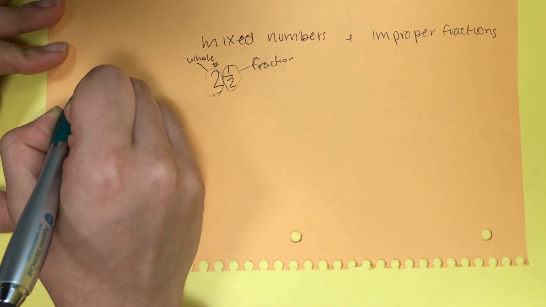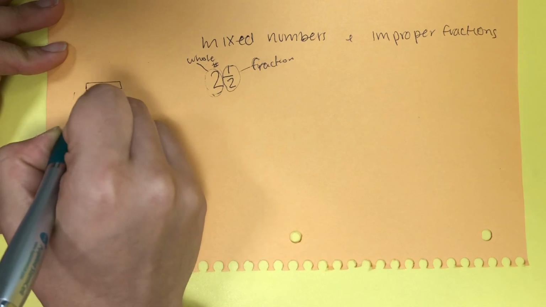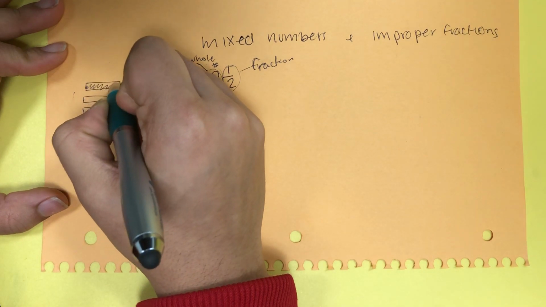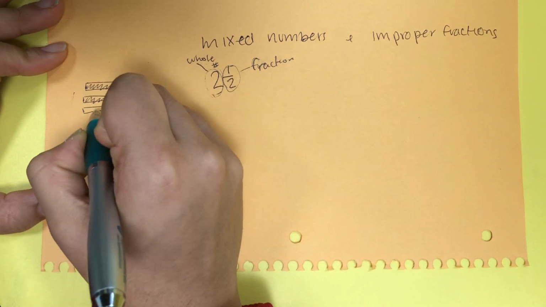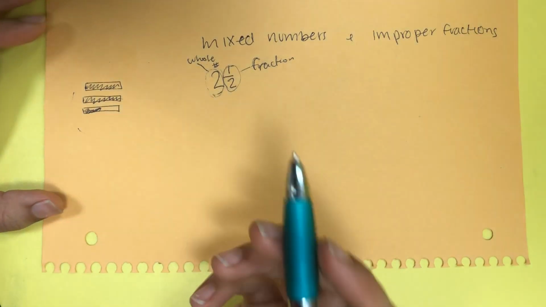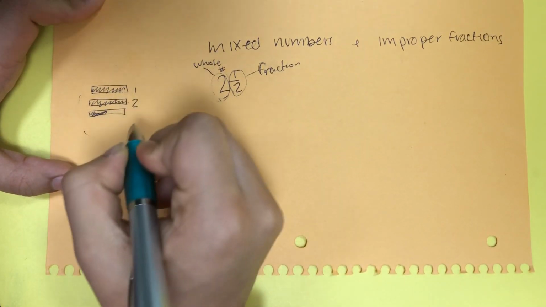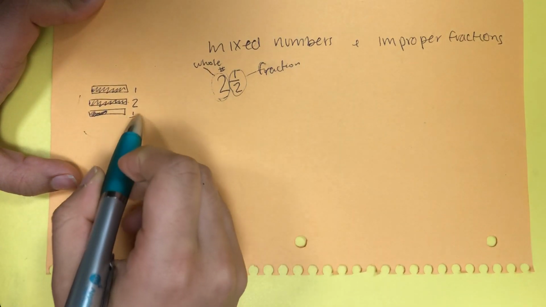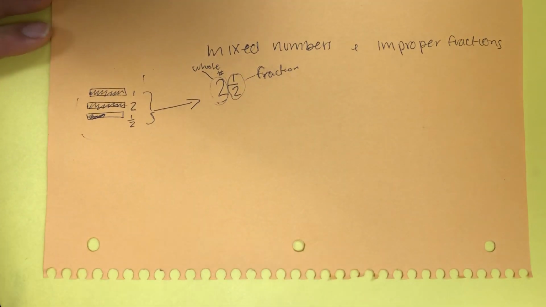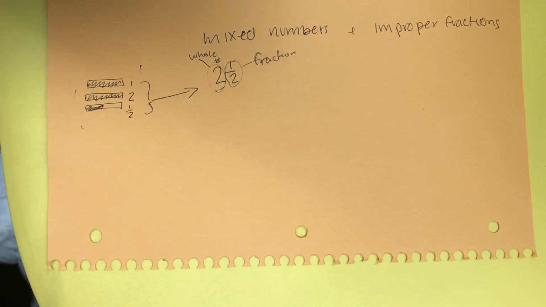So like, say I have 3 quesadillas. These are my 3 quesadillas. And I have eaten 2 of the quesadillas, and I've eaten a half of this last quesadilla. So the way I would write, if someone asked me, how many quesadillas did you eat? I ate 2 of them, and I ate a half. So it'd be 2.5. That translates to that fraction. So that's why you would use mixed numbers. And so that's what they look like, essentially.